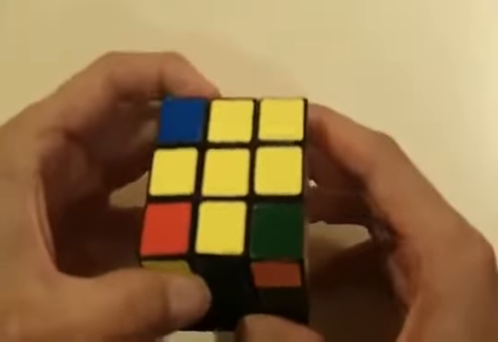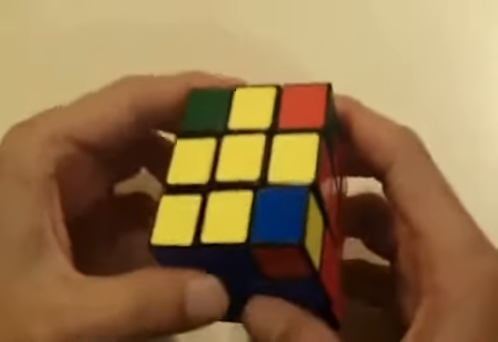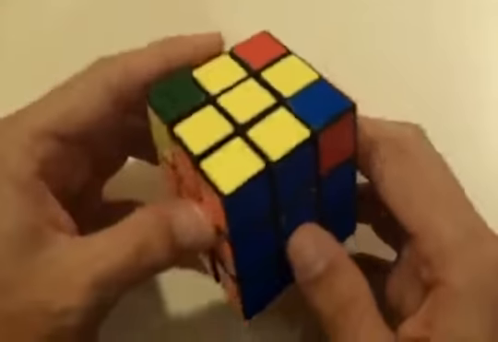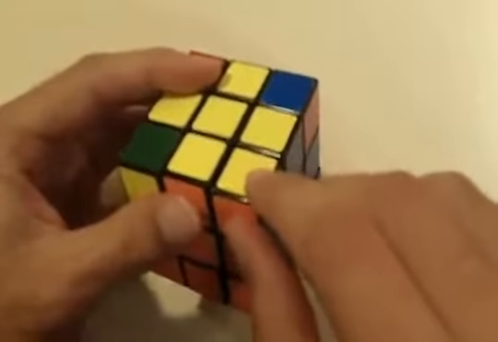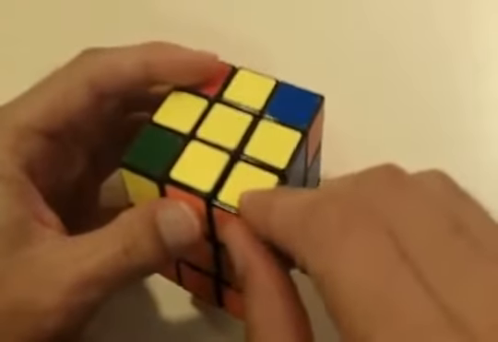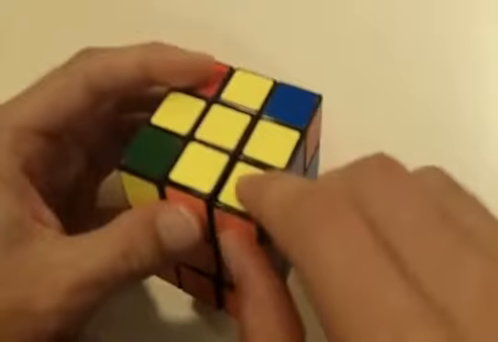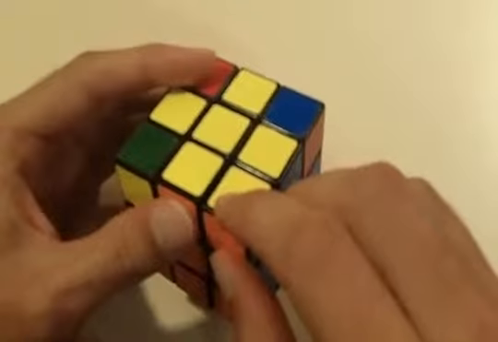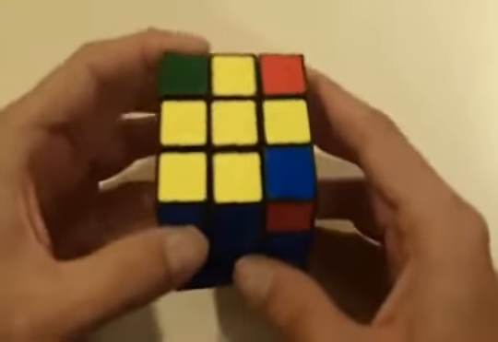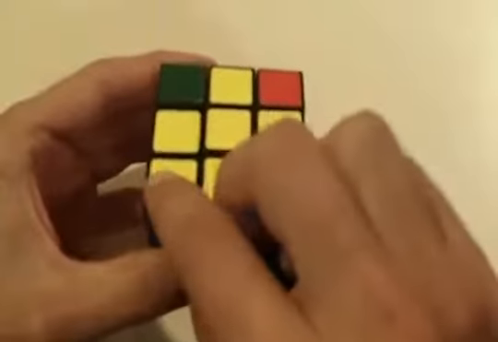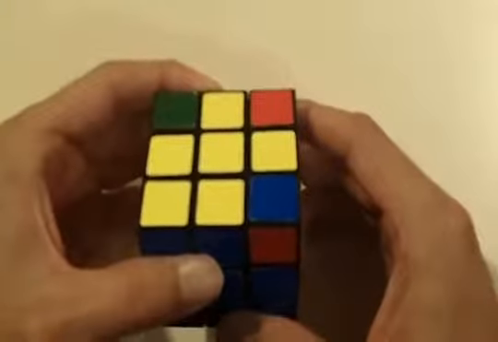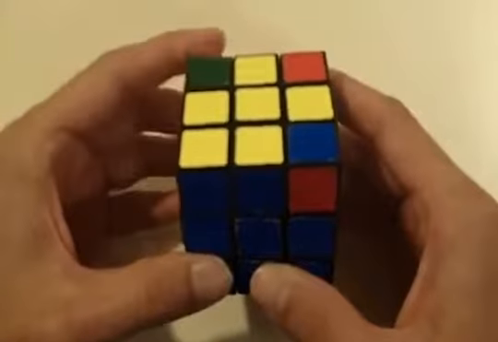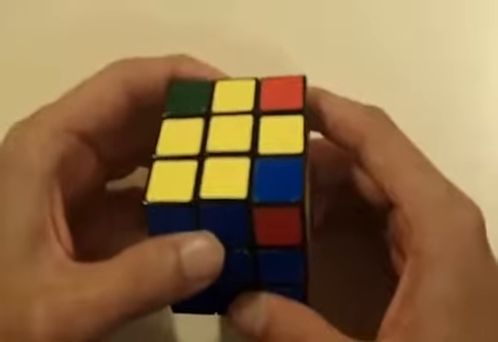Alright, and once you do this, you want to look for one that is already orientated the correct way. So this one is already orientated the correct way. So you want to put the one that's orientated the correct way in the bottom left part of the top face. Okay? And this next algorithm, what I'm about to teach you, it seems like it's going to mess up the cube, but it doesn't.